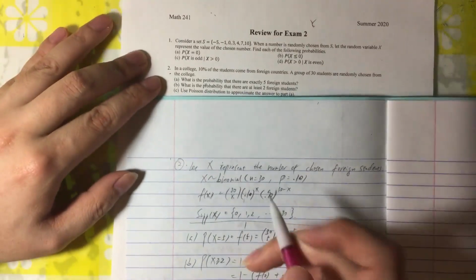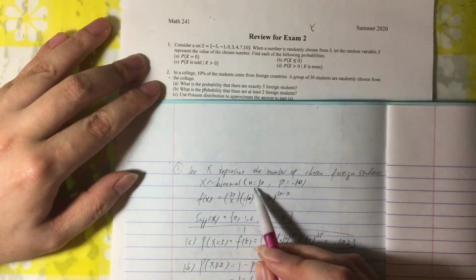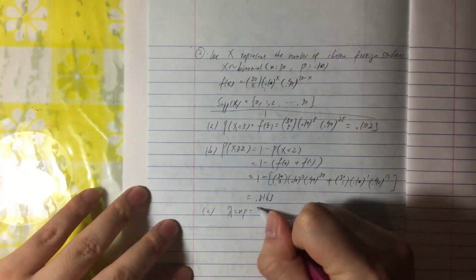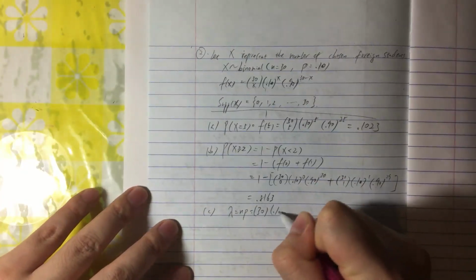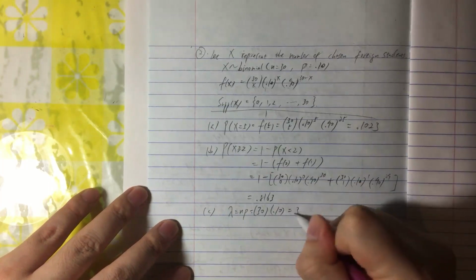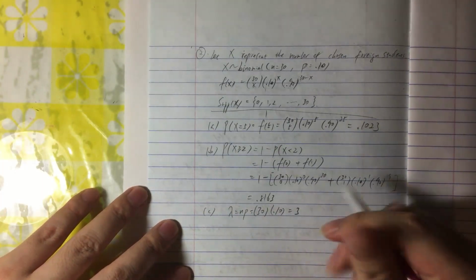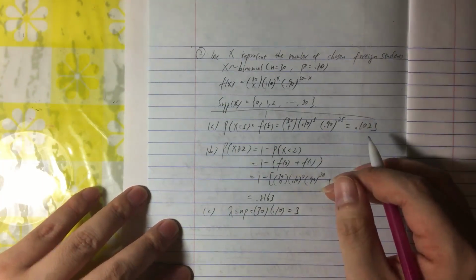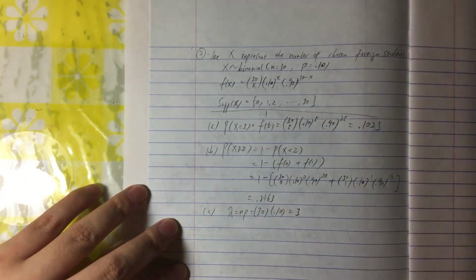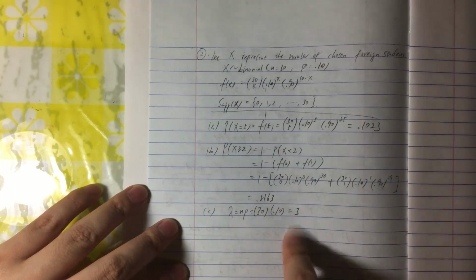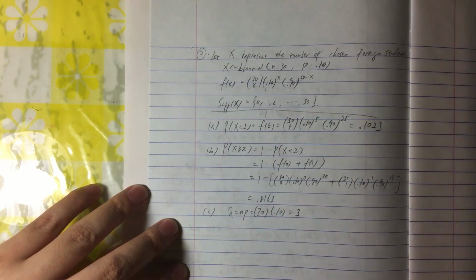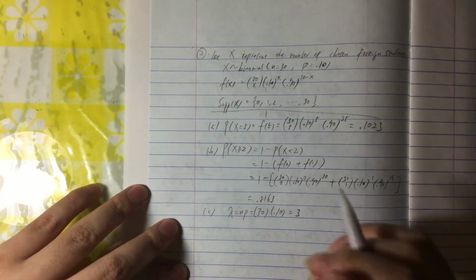N is 30, p is 0.10, so n times p is 30 times 0.10, which is 3. Lambda is 3. That means on average, when we choose 30 students, we expect to have 3 foreign students.